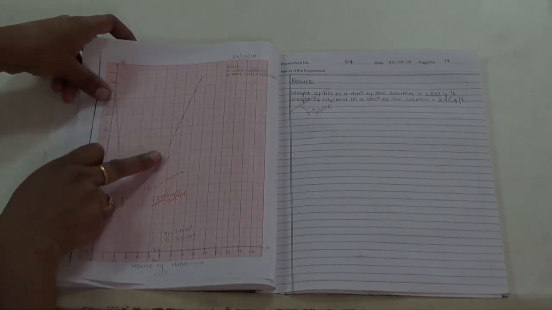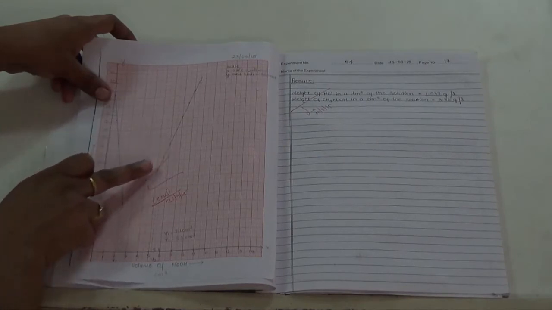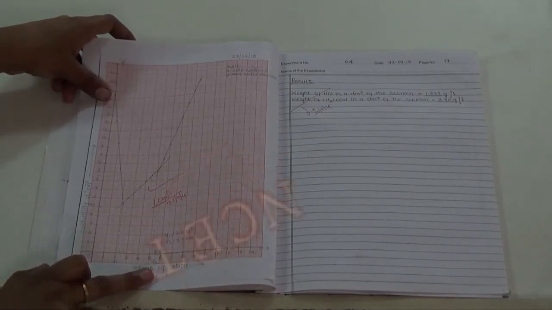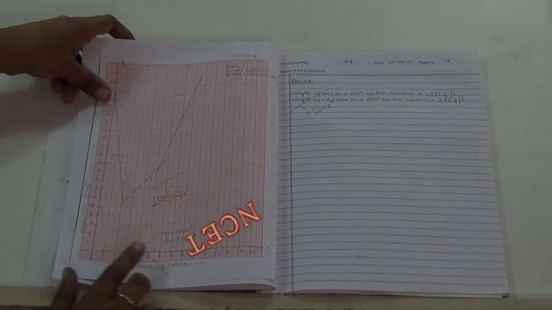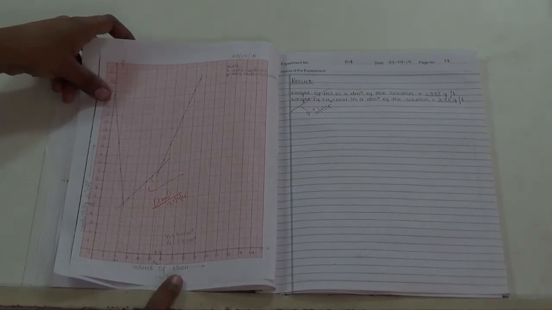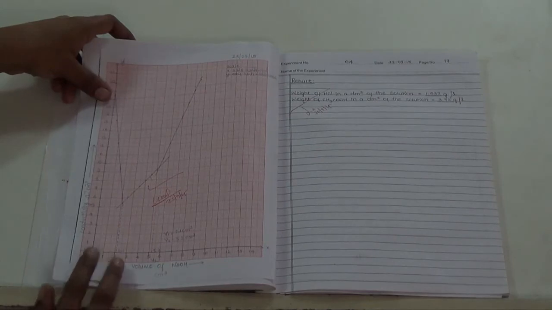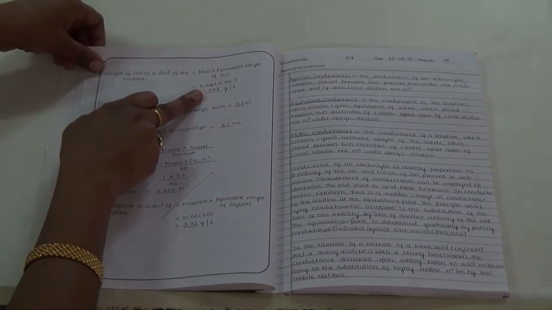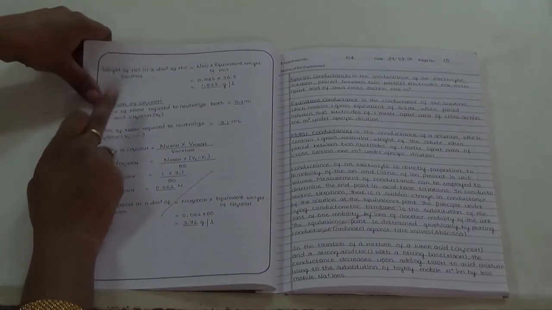And then one more intersection is there. The second and third line intersection value, V2, is 5.2. This value gives you the volume of NaOH required to neutralize both HCl as well as acetic acid. So if you want the volume of NaOH required to neutralize only the acetic acid, we have to subtract the V1 value from the V2 value. Then we have to calculate the normality of HCl. To calculate the normality of HCl, we use this equation, and after calculating the normality of HCl, we have to calculate the weight of HCl present in 1 liter. Then we have to estimate acetic acid also.